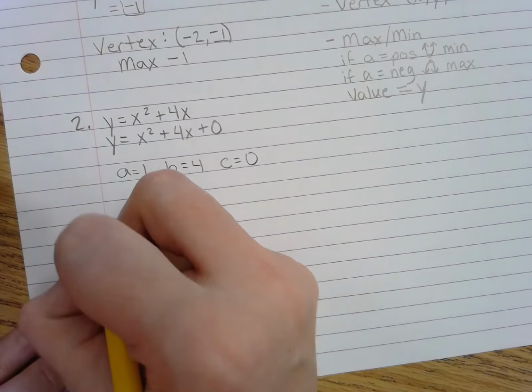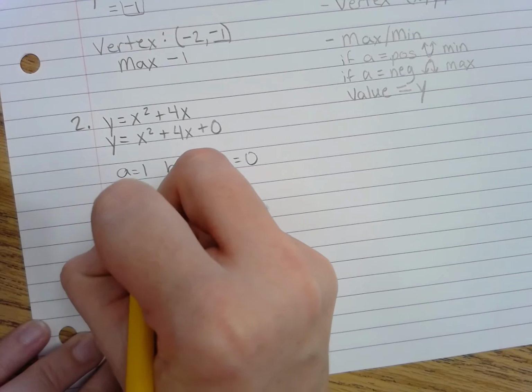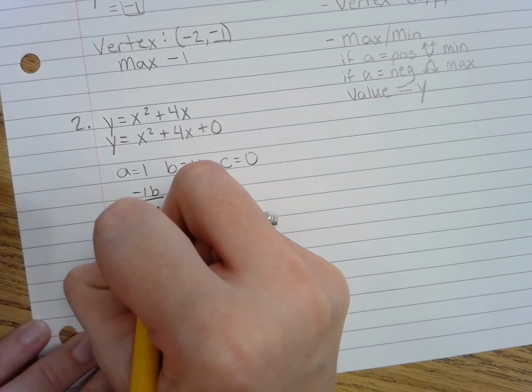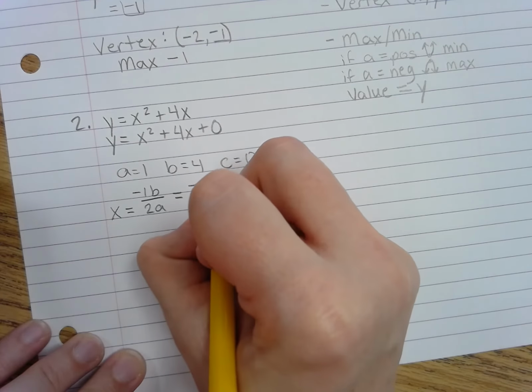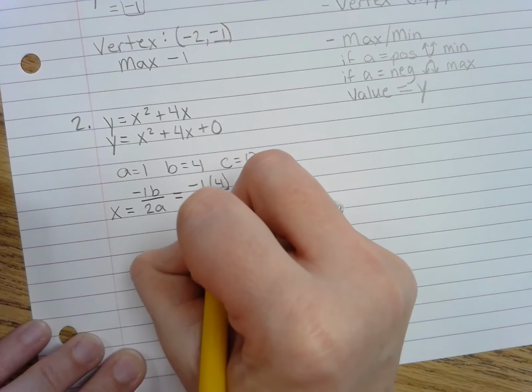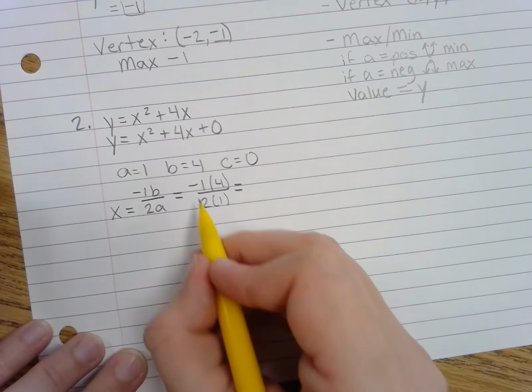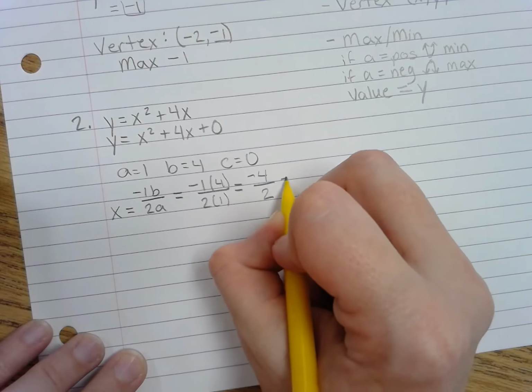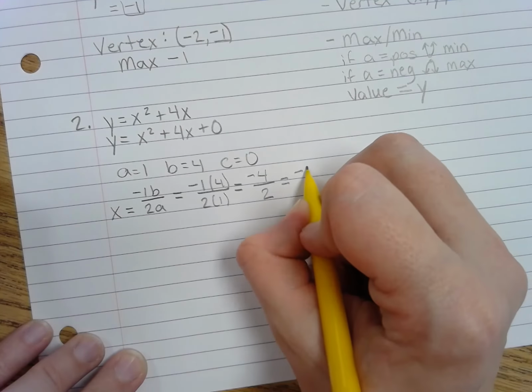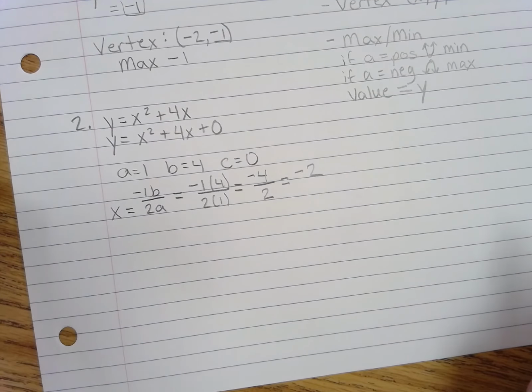Use those in the axis of symmetry formula. Negative b over 2a, plugging those in. So we have negative 1 times 4 over 2 times 1. Negative 1 times 4 is negative 4. 2 times 1 is 2. And then we divide, we get a negative 2, and that's our axis of symmetry number.